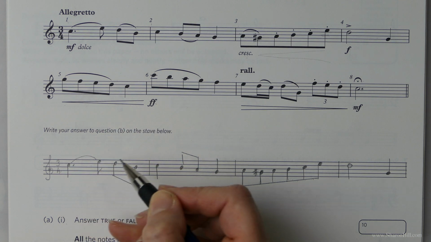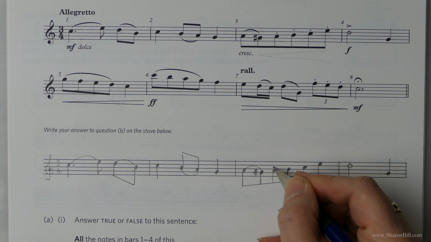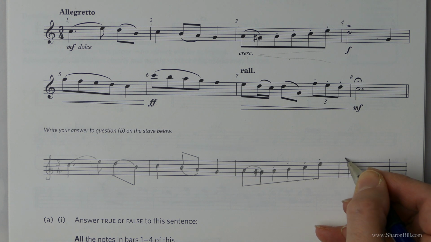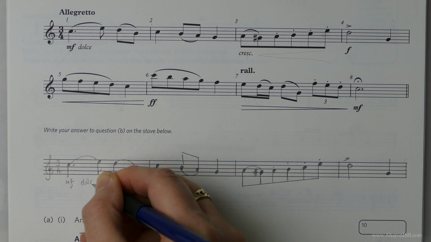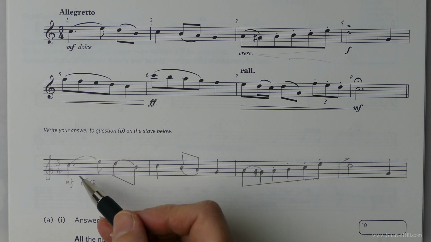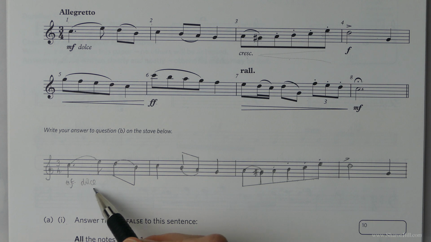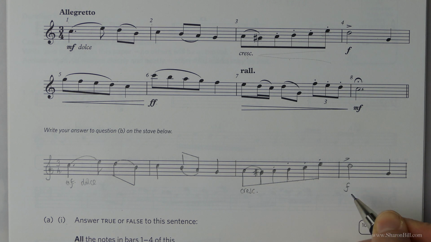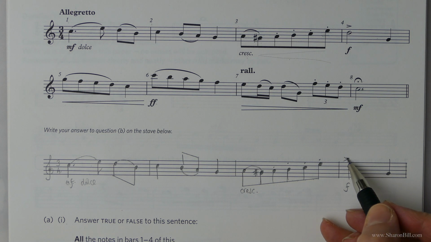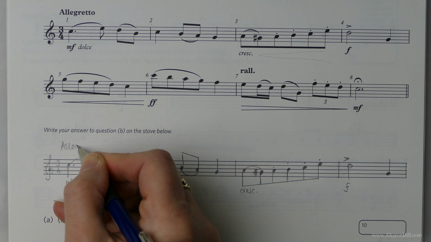So I'll put the slurs. Oh, one there. And then staccato. Accent. Now the dynamic markings. F. Dolce. Remember from your previous question. So let's think about it. Let's do a bit of revision. Mezzo forte is literally middle loud, moderately loud. Dolce, sweetly. And then we have a crescendo. Forte, loud, so gradually getting louder. There's our accent mark.